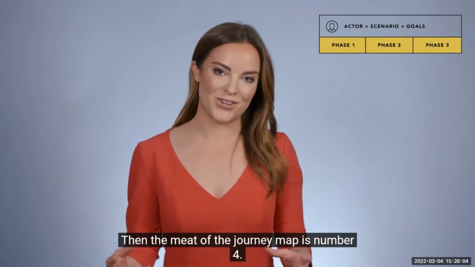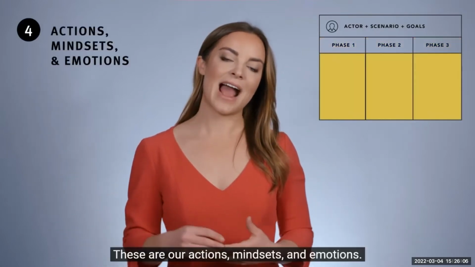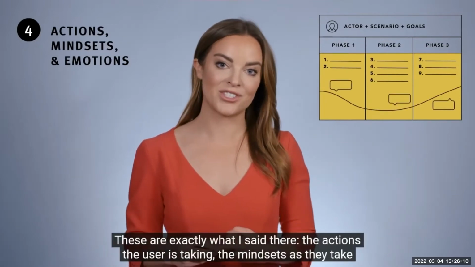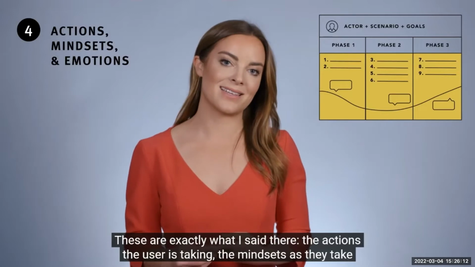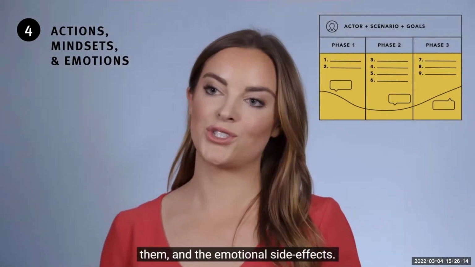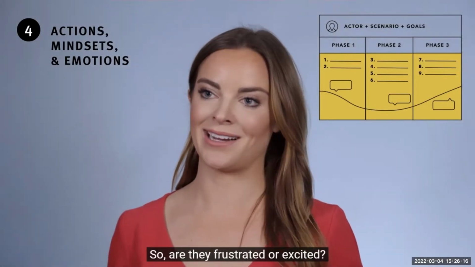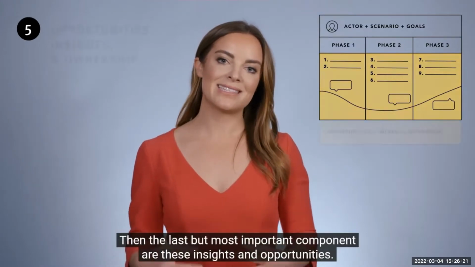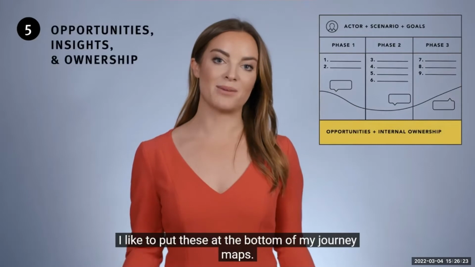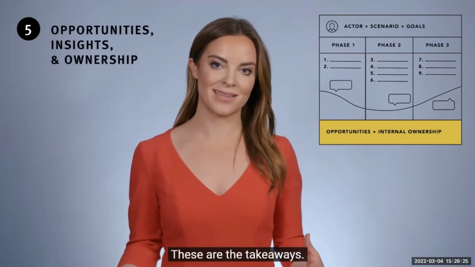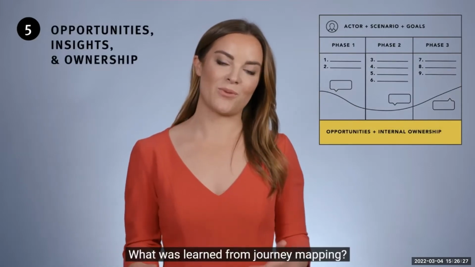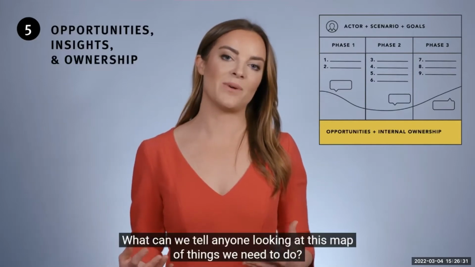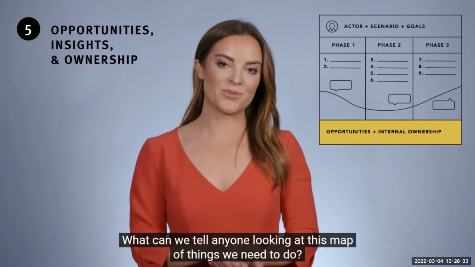And then the meat of the journey map is number 4. And these are our actions, mindsets, and emotions. These are exactly what I just said. They are the actions the user is taking, the mindsets as they take them, and then the emotional side effects. So are they frustrated, excited? And then the last but most important component are these insights and opportunities. And I like to put these at the bottom of my journey maps. These are the takeaways. What was learned from journey mapping? Where are there gaps? Where are there financial gains? What can we tell anyone looking at this map of things we need to do?